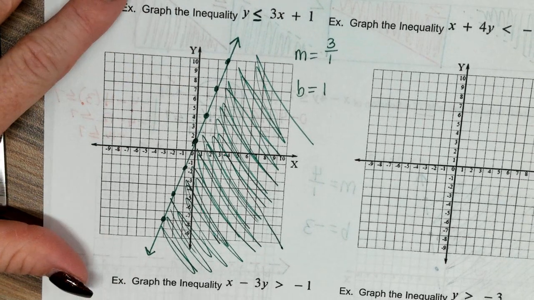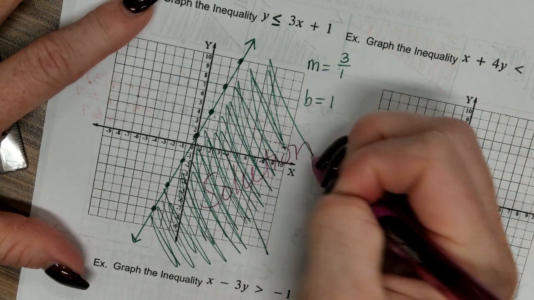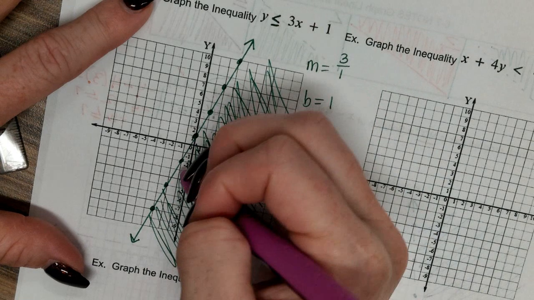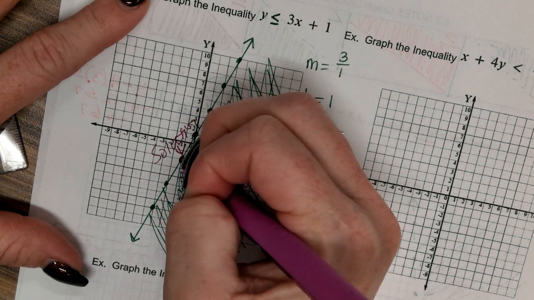Now, real quick, let's talk about solutions. Everything right here is a solution, and everything on this line is also a solution. Why? Because the line is solid.